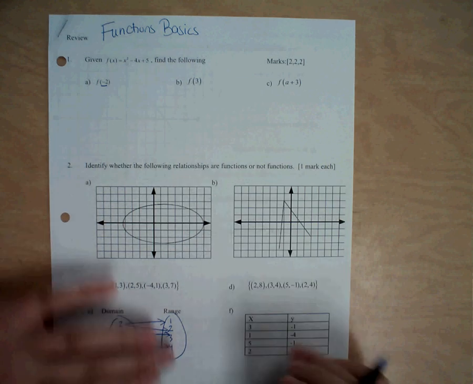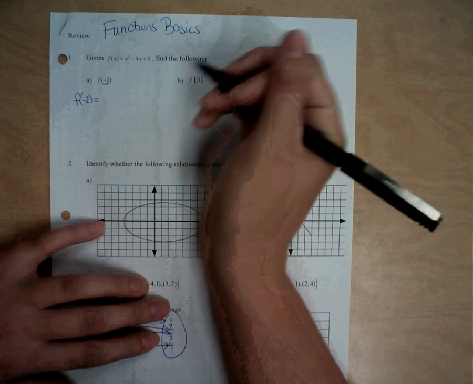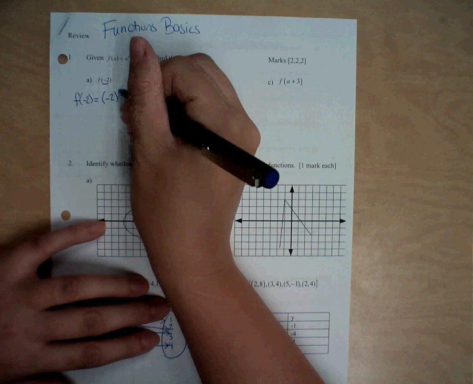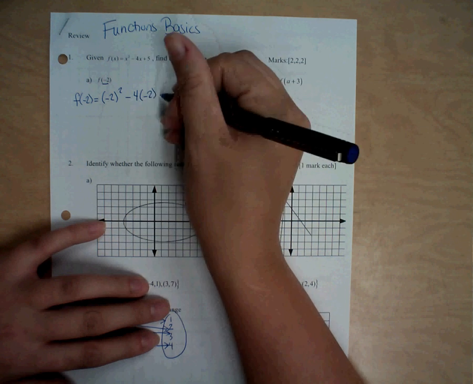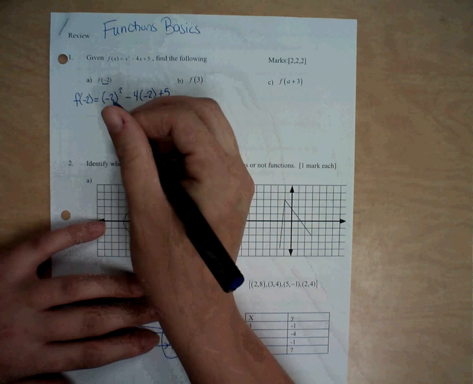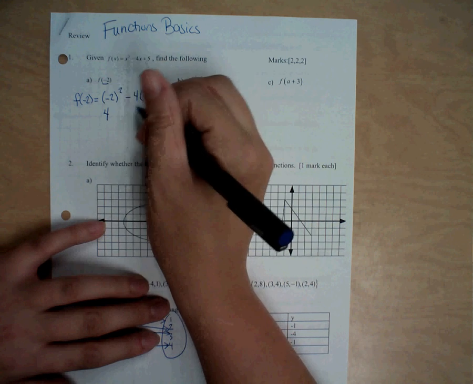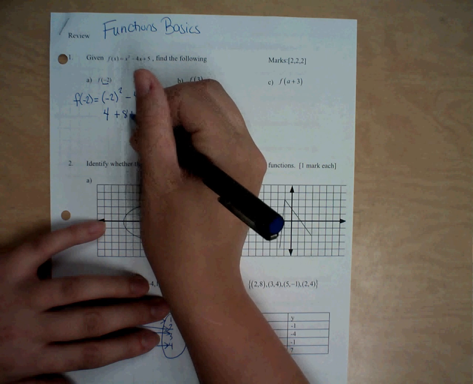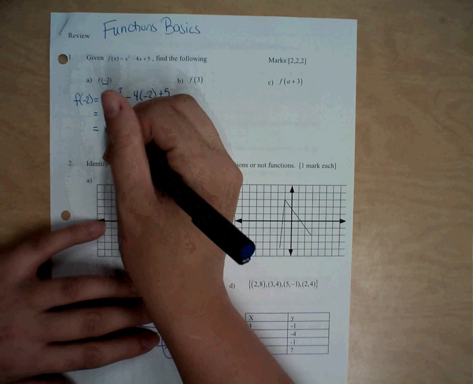So f of negative 2 is equal to, and now I'm going to replace x with negative 2. So I'm going to have negative 2 squared minus 4 times negative 2 plus 5. Negative 2 squared, or negative 2 times negative 2, is a positive 4. Negative 4 times negative 2 is a positive 8. Then I have a plus 5 on the end. 4 and 8 is 12. Plus 5 is 17.